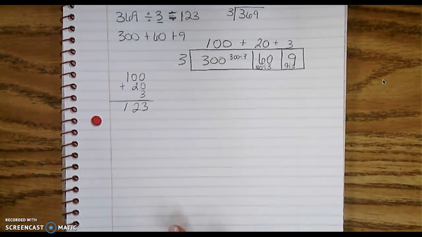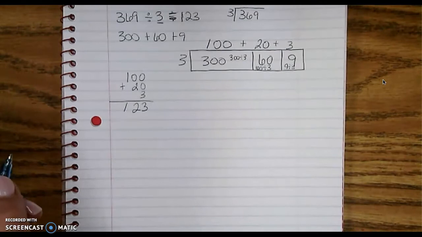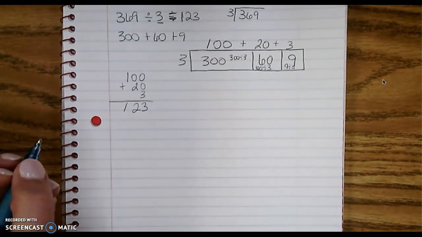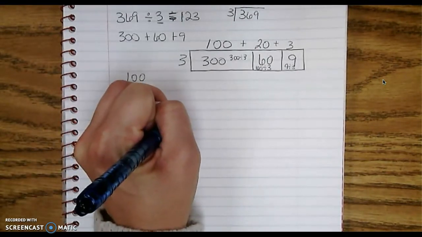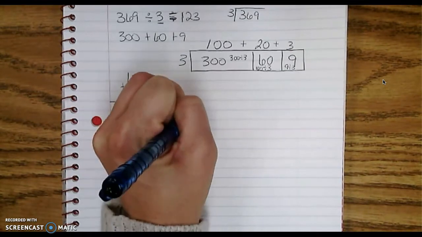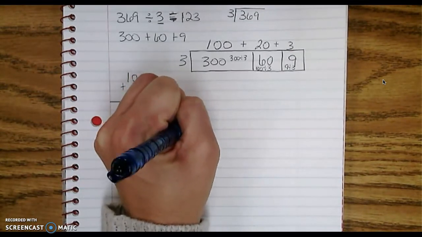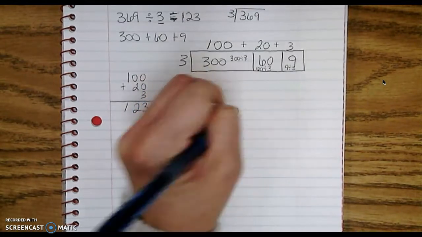Okay, let's do another example of this distributive property bar diagram. So let's do 462 divided by 2.